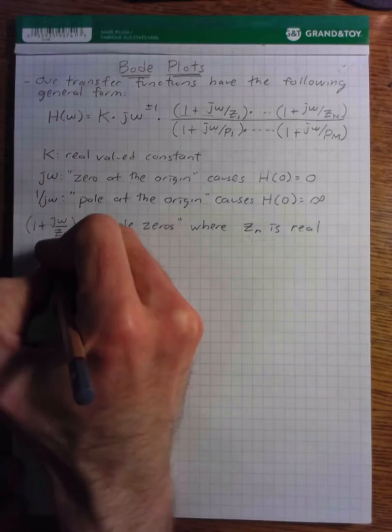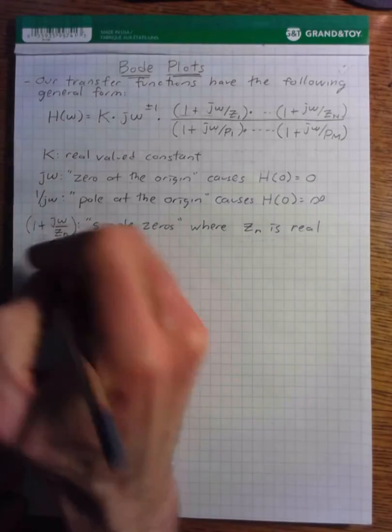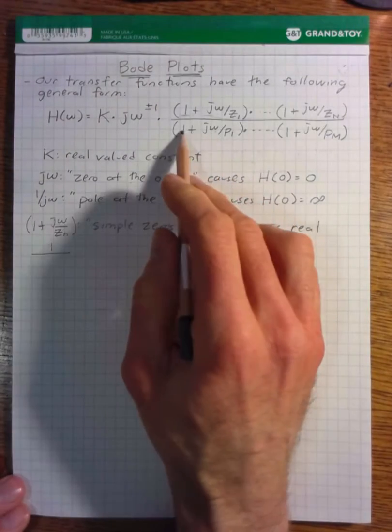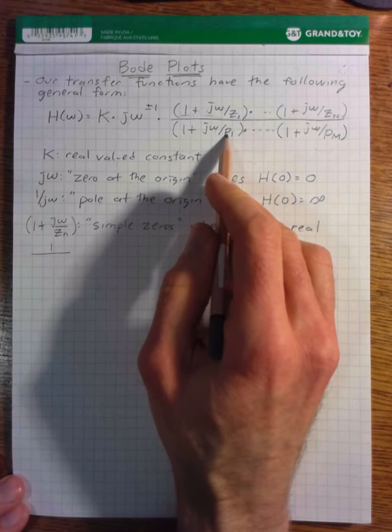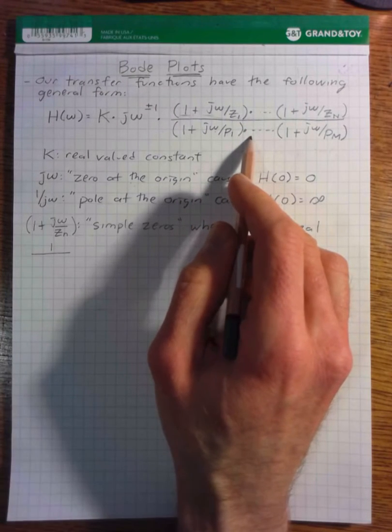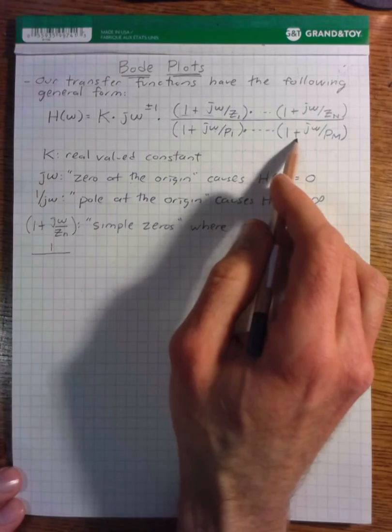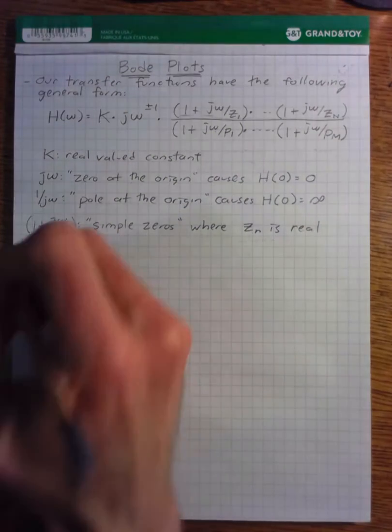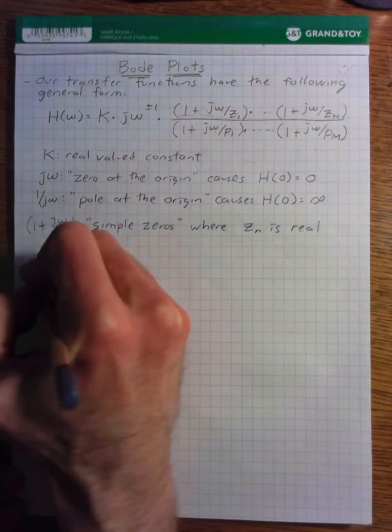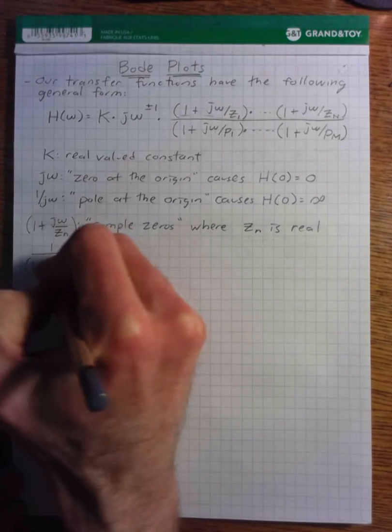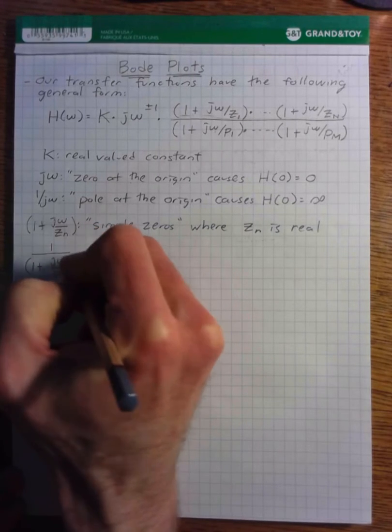Finally, we have on the denominator, 1 plus j omega divided by p1 times 1 plus j omega divided by p2 all the way up to 1 plus j omega divided by pm.